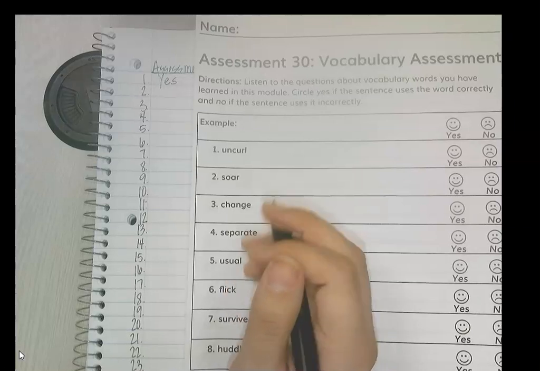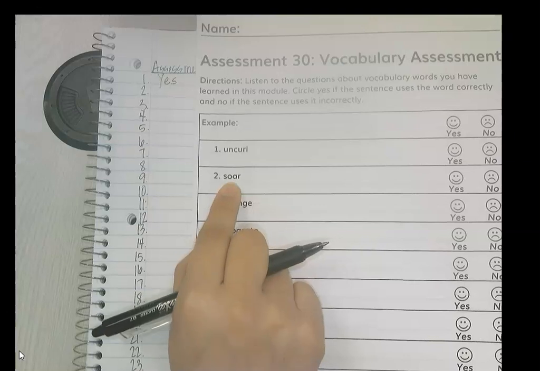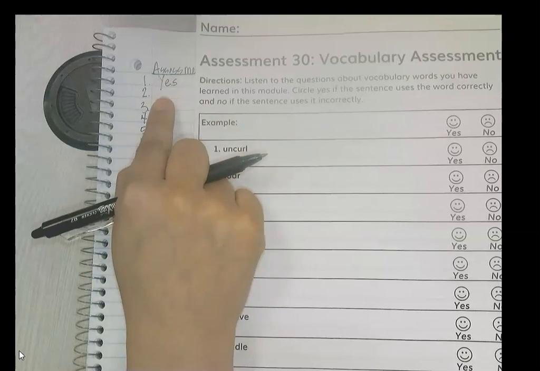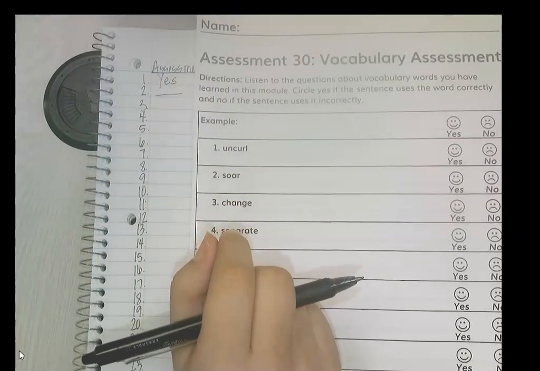Next one. Soar. Did we hear the jet plane soar overhead? Listen carefully. Did we hear the jet plane soar overhead? Yes or no? You will write your answer here, okay? I'm not going to give you the answer, but that's where you're going to write it.